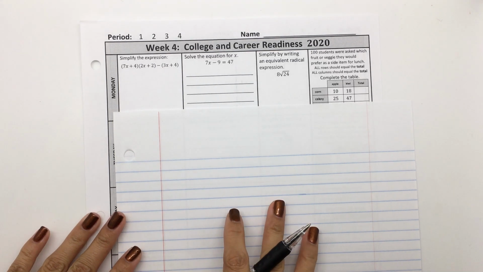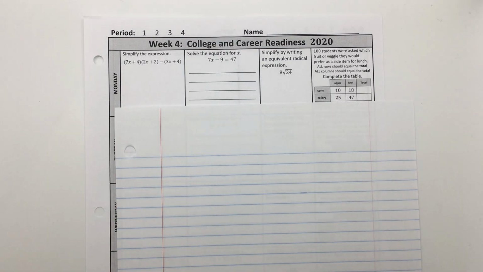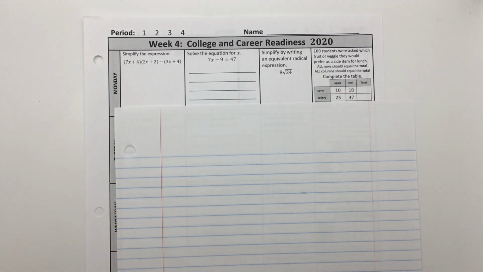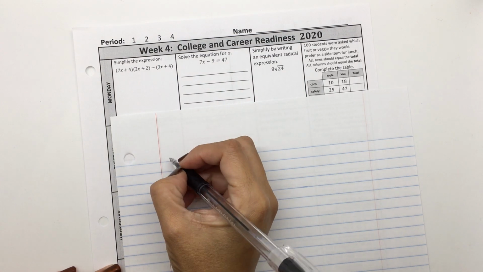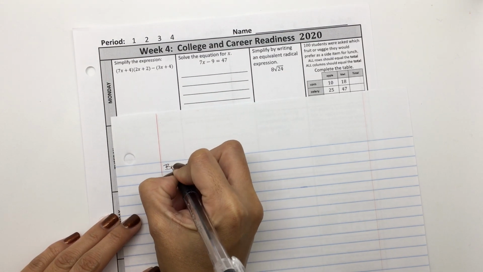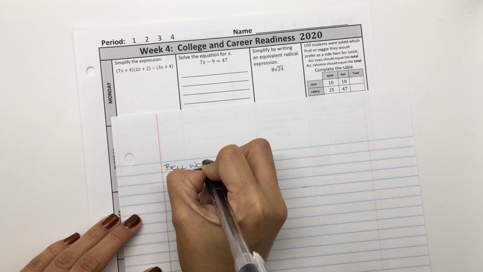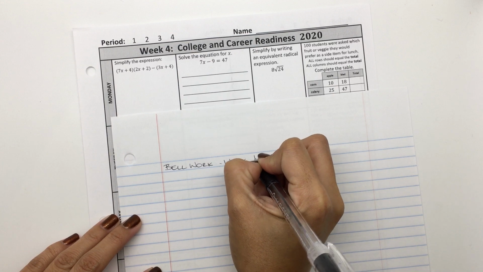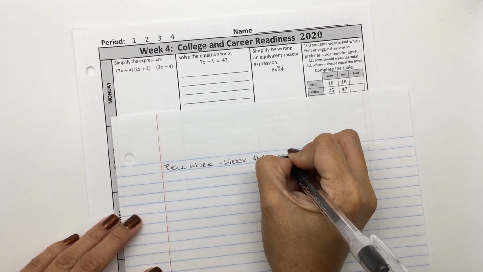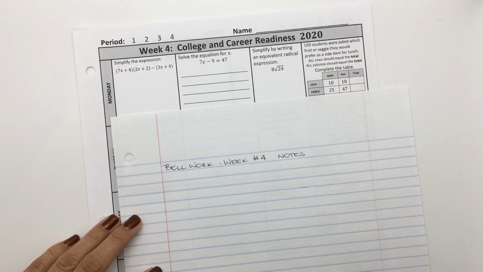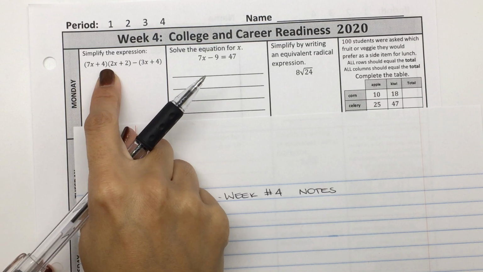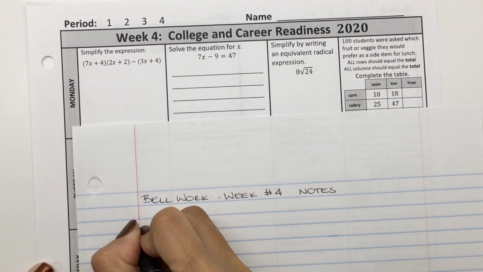Be careful because the examples that I'm doing in my notes are different from the ones on Monday's bell work. So do not rely on these examples to do Monday's bell work. Okay? So I'm gonna put a title as bell work week 4. These are my notes. So the first one says simplify the expression.